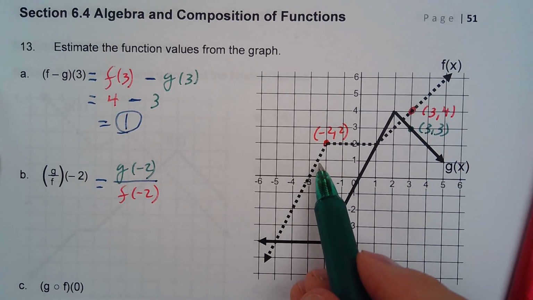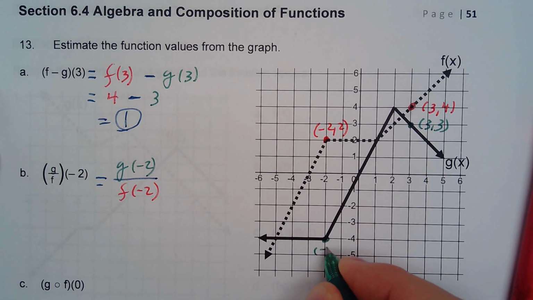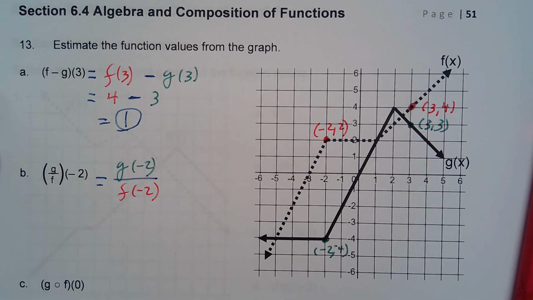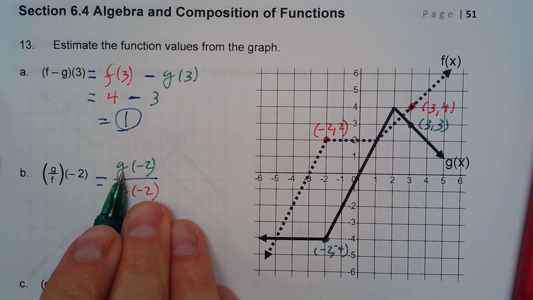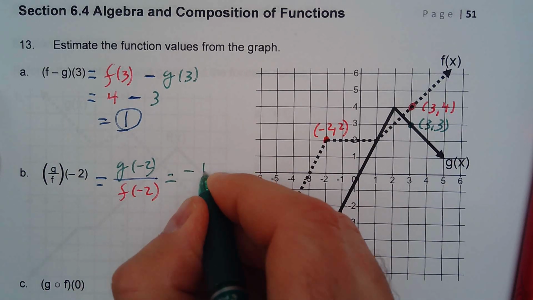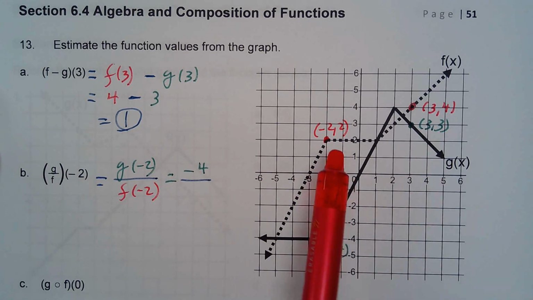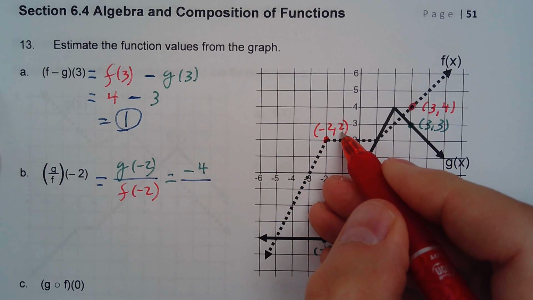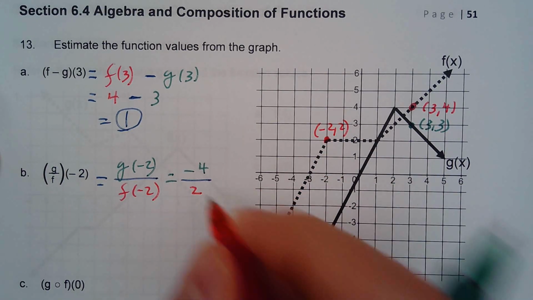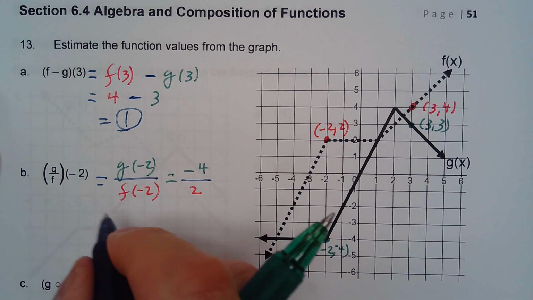And now I'm looking at g of negative 2. That's down here. It's negative 2, comma negative 4. So g of negative 2 is going to be negative 4, so let's put that in. f of negative 2 is positive 2, reading off the y-coordinate. And then I'm doing negative 4 divided by positive 2. Well, that's just negative 2.